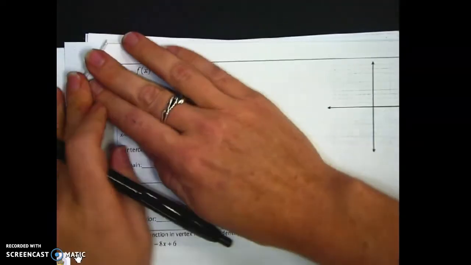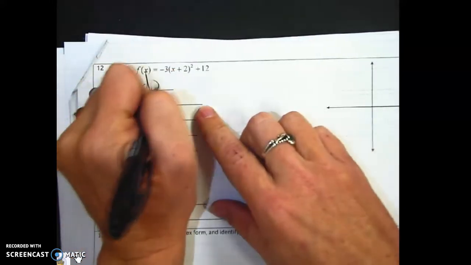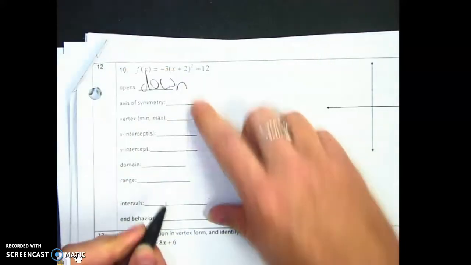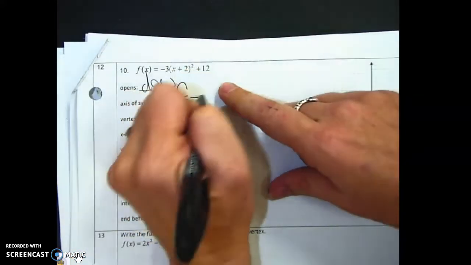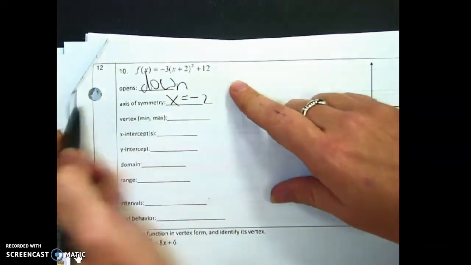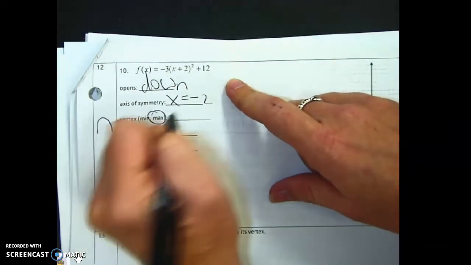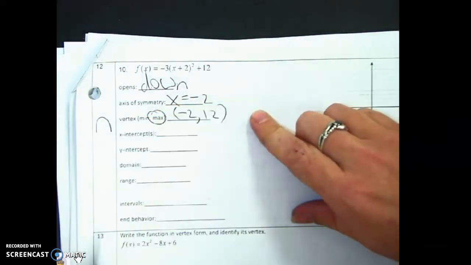All right, last page. We're going to be doing graphs. Let me zoom in. Opens down. The axis of symmetry is the x value of the vertex. Vertex form is a lot easier. Since it's down, it's a max, and that's -2, 12.